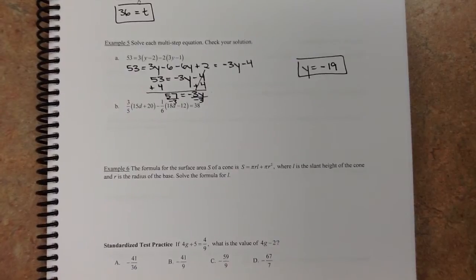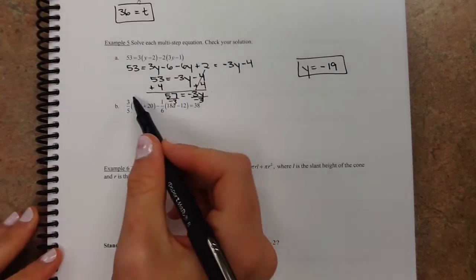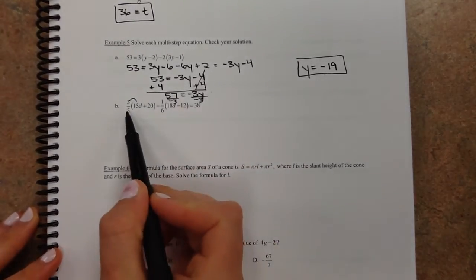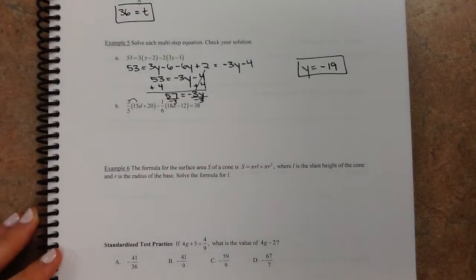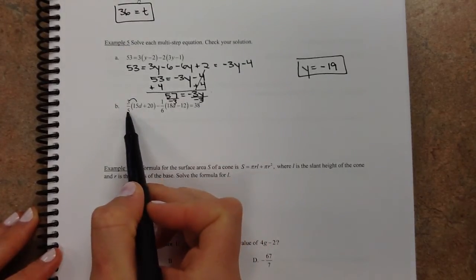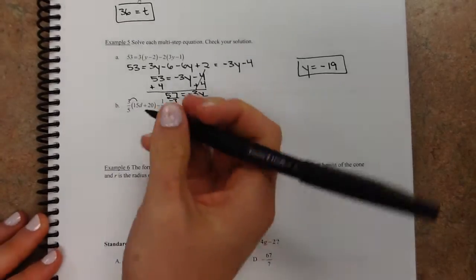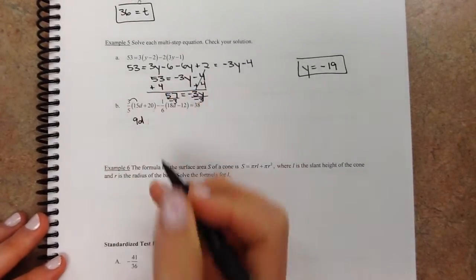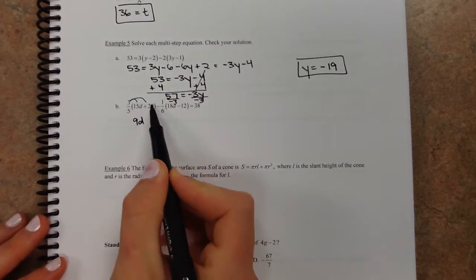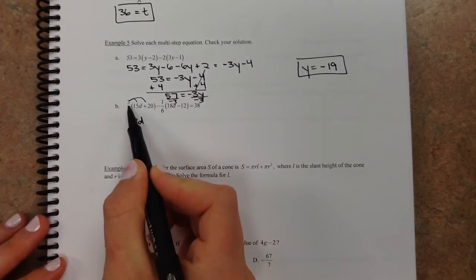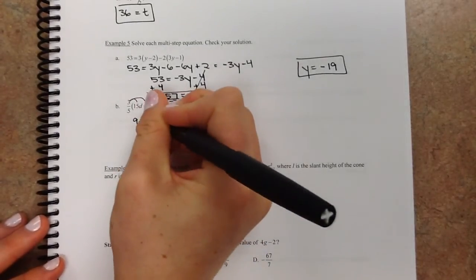And then this one. This one's a little bit more complicated because I have fractions. So 3/5 here, these 5s are going to reduce down. So 15 divided by 5 is 3. And then 3 times 3, we get 9d. I can do the same thing here. 20 divided by 5 is 4, and then times 3 is 12.